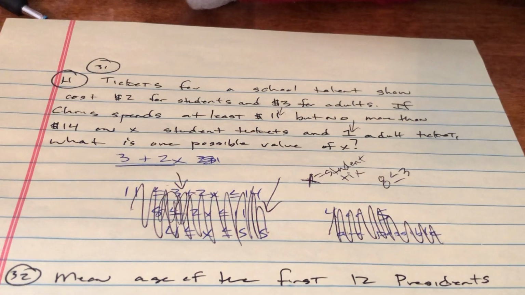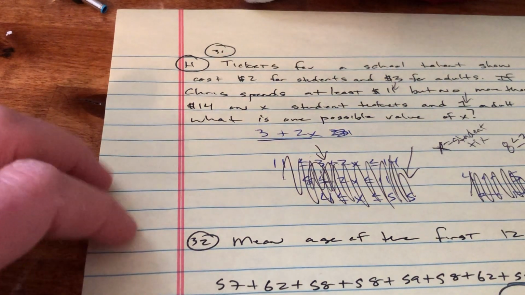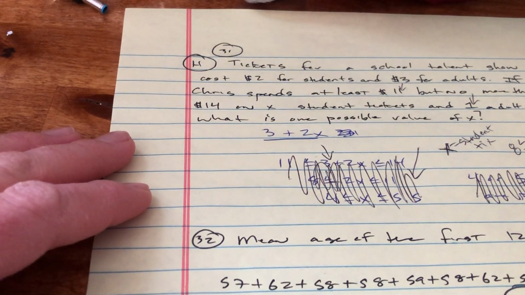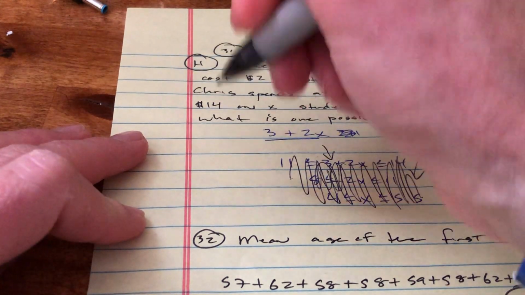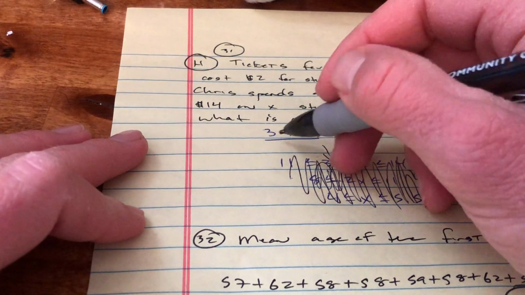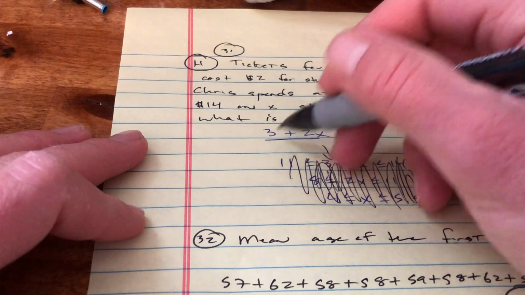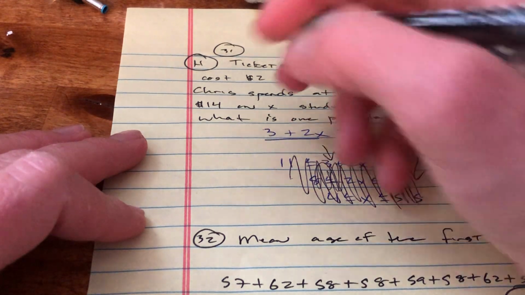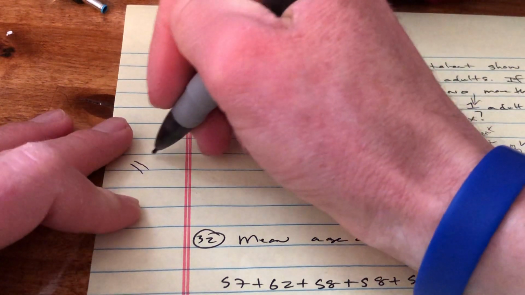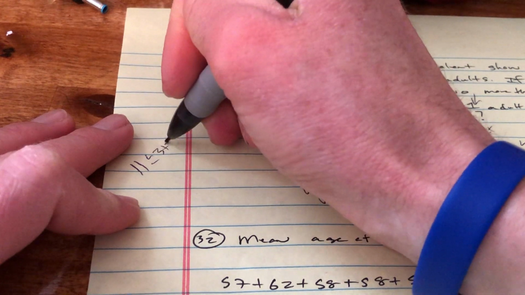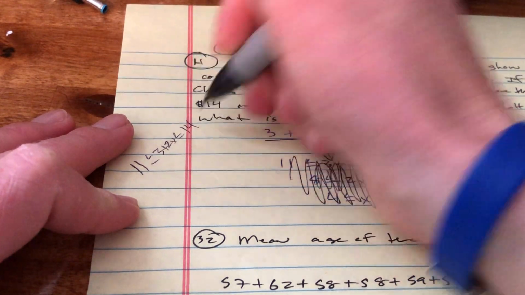All right, so what I wrote before is correct. But I second guessed it. So this is what's happening: $3 plus $2 per each student ticket. So he spends at least 11, but no more than 14.